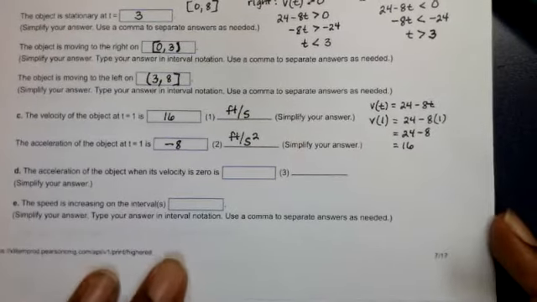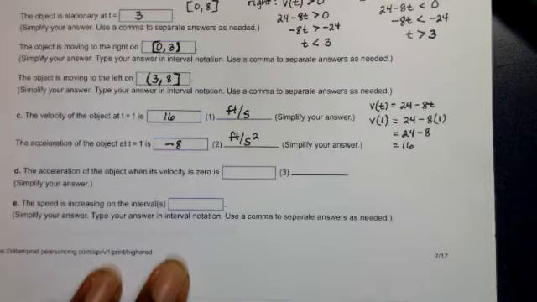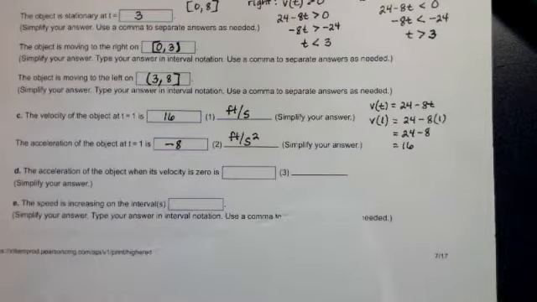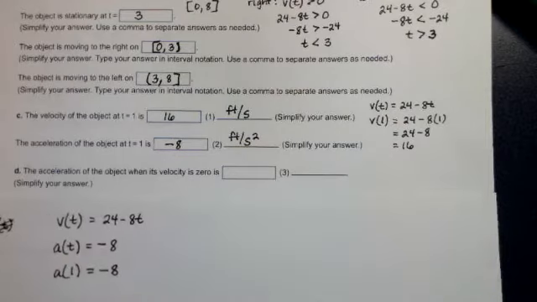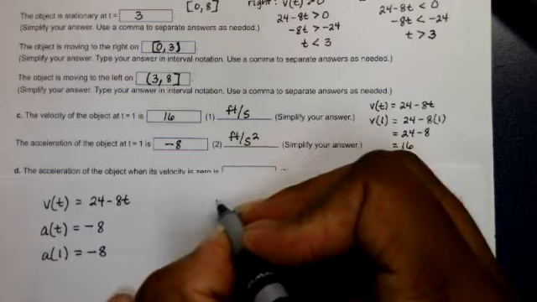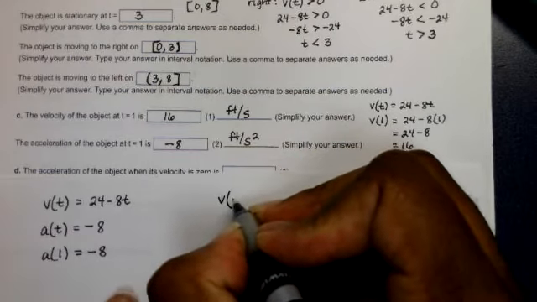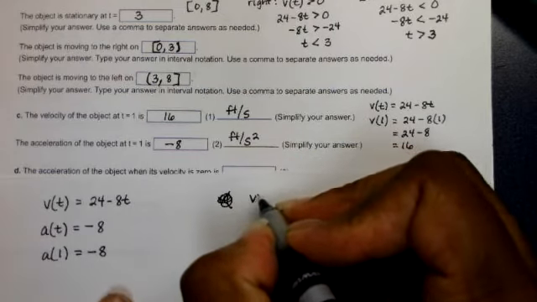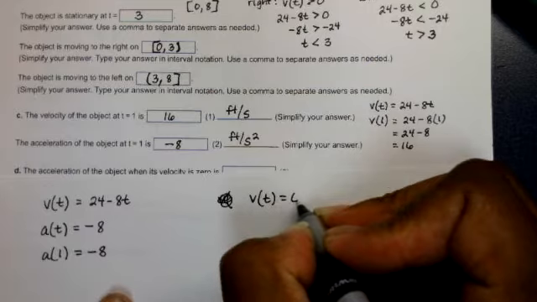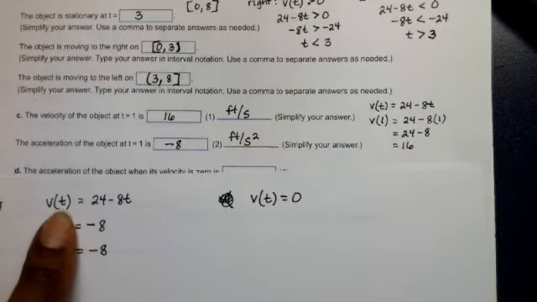And then the acceleration of the object when its velocity is 0. In this case, that means v of t has to be equal to 0. And this is our velocity function here.